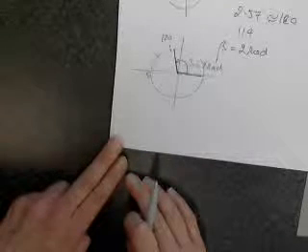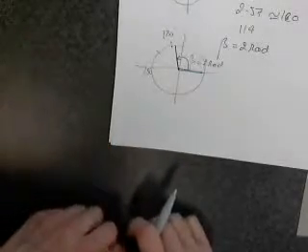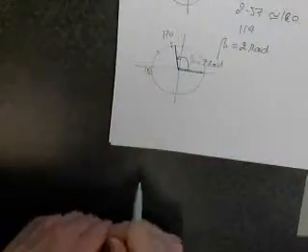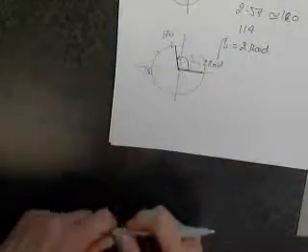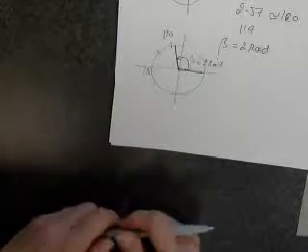Are you just using beta? We use Greek letters all the time in trig. Alpha, beta, gamma. Just to differentiate between 1 radian and 2 radians. It's like using X. Exactly. Y, or A, B. We have to use Greek letters.